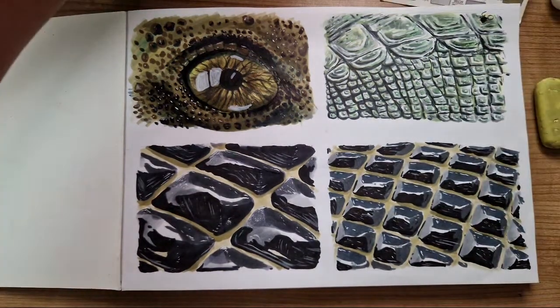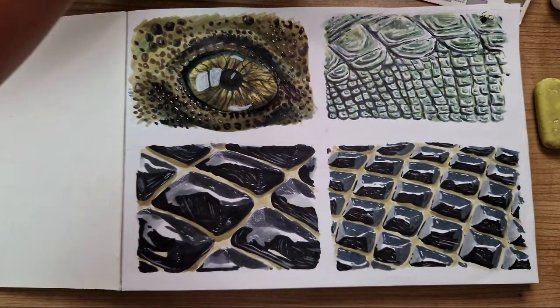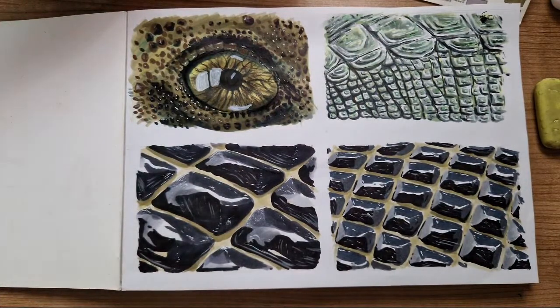So do you guys have anything that you need a little bit of help on to get to the next level of drawing? Something that you don't understand, or you think that you have to improve on something but you don't know how?